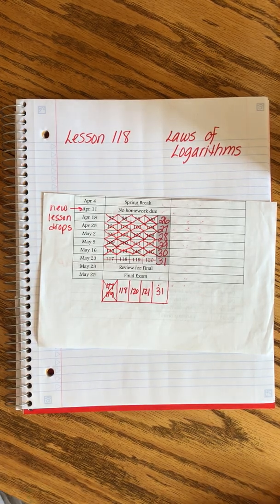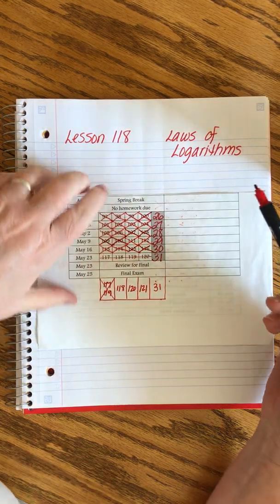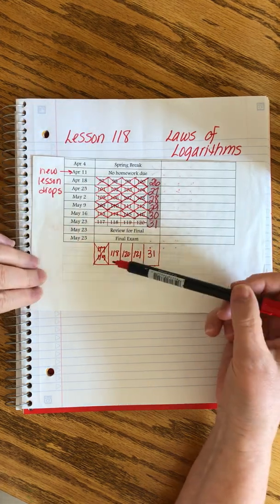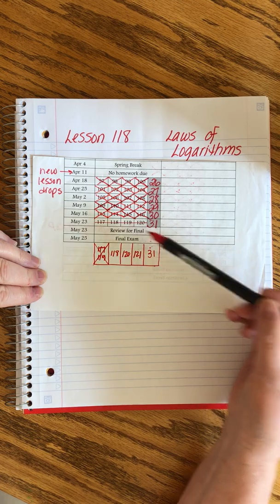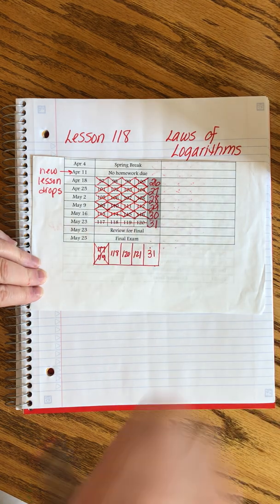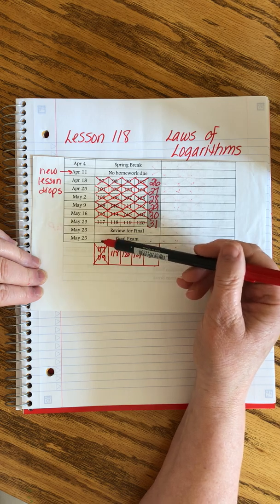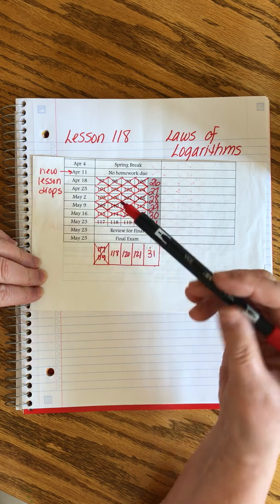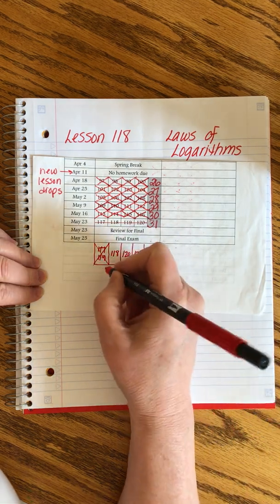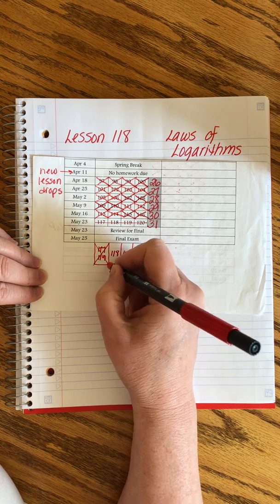Saxon Algebra 2, Lesson 118. As you may recall, I explained yesterday, I'm changing the order of things a bit in the lineup here for the last week of classes. Yesterday we covered 117 and 119 together. Today I'm covering 118 with a dash of 122 thrown in.